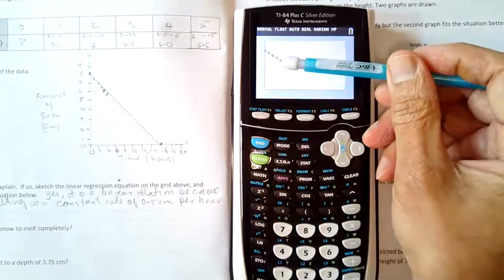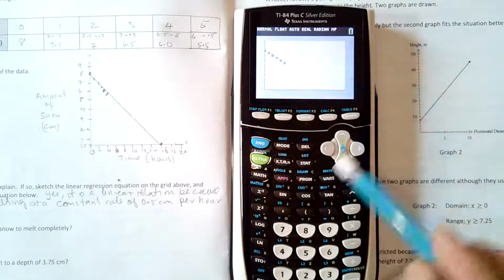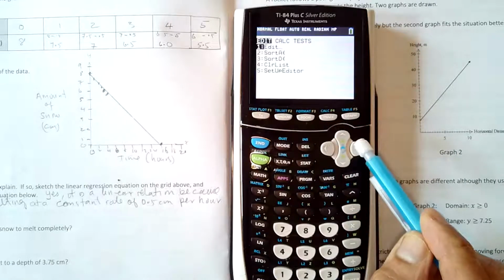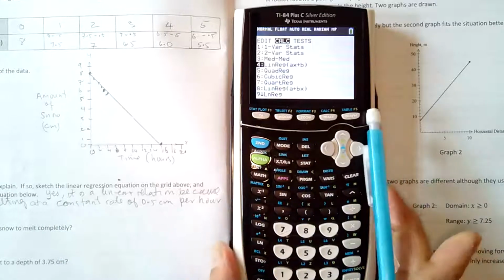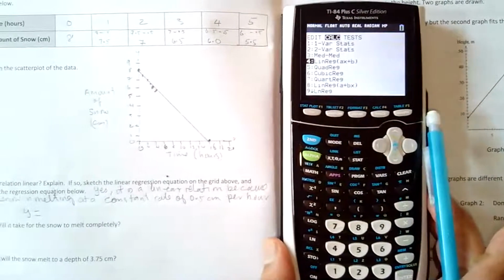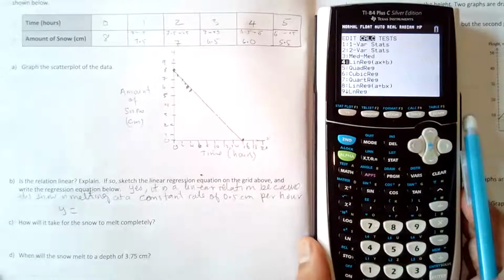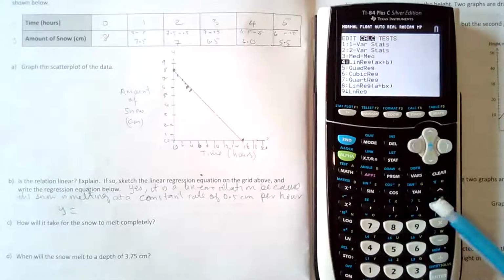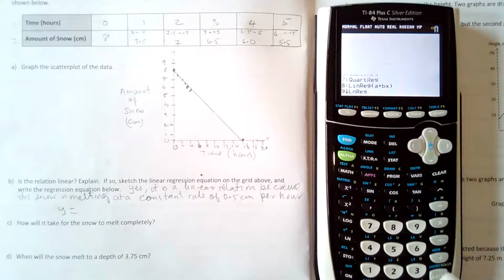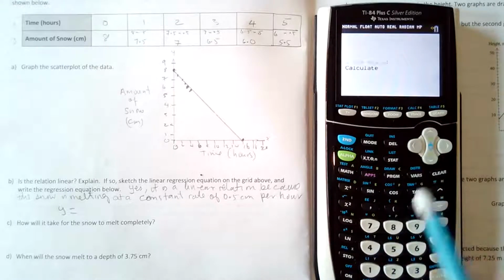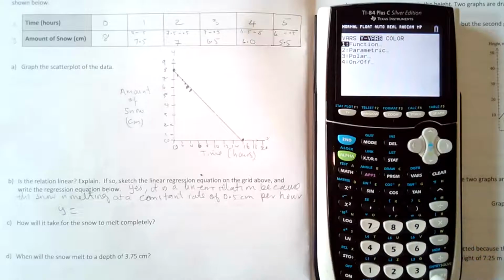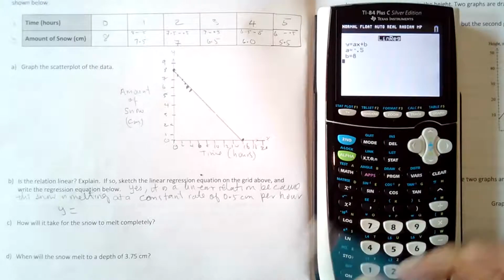Now I need to get my equation. And that's where you press your stat button, go to calc, and go to linear regression, because we said it's a linear regression equation. Okay, so we have a linear regression equation. We're going to go down to number 4. And we go down to store region plus bars, go to Y bars, and press it 3 times. There we go. And there's my equation.